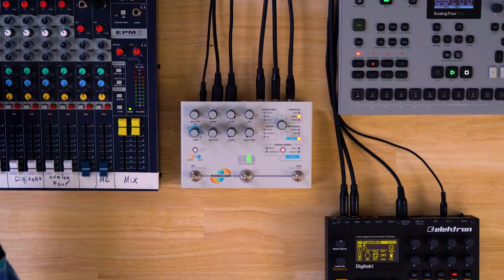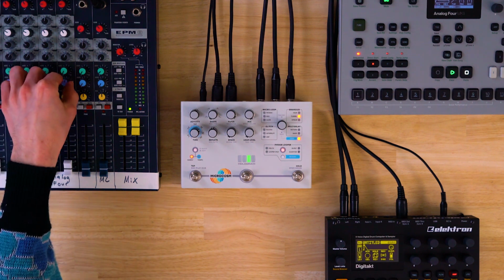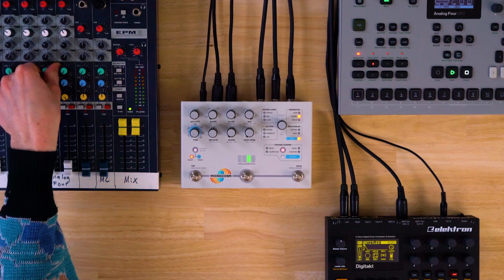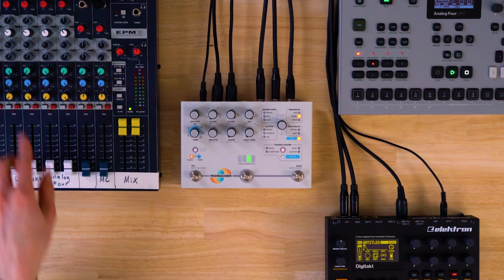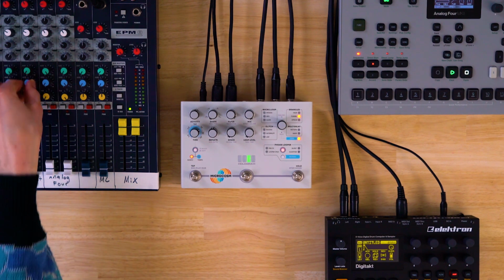So a couple reasons why you might want to use Microcosm as an effects send with a mixer is because it's easier to route what signals you want to go to Microcosm without having to physically rewire anything. So Microcosm is just plugged into the same thing every time, and you would change what you're sending to Microcosm by adjusting the aux send controls on your mixer. So if I only wanted the Digitakt to go to Microcosm, I would just turn these aux sends down on the Analog Four. Conversely, if I wanted only the Analog Four to go to Microcosm, then I would just turn down the aux sends on the Digitakt's channel strips.